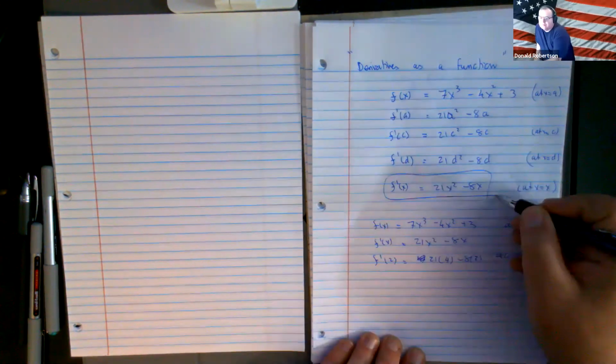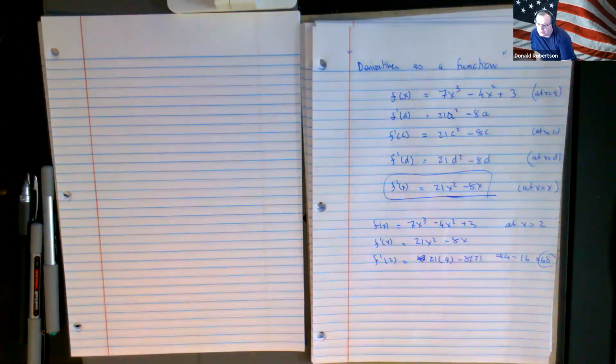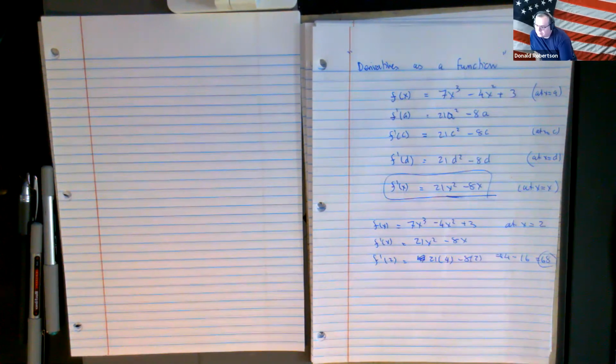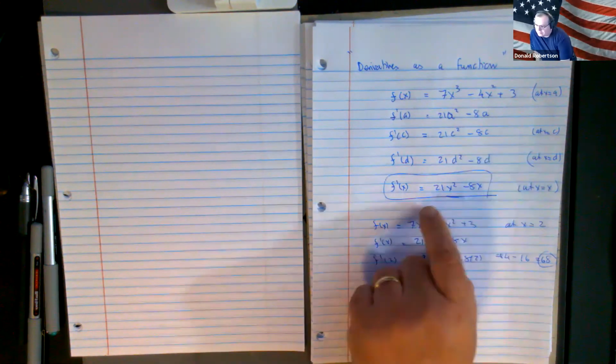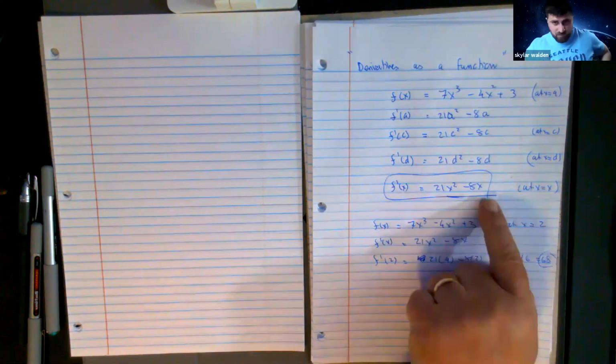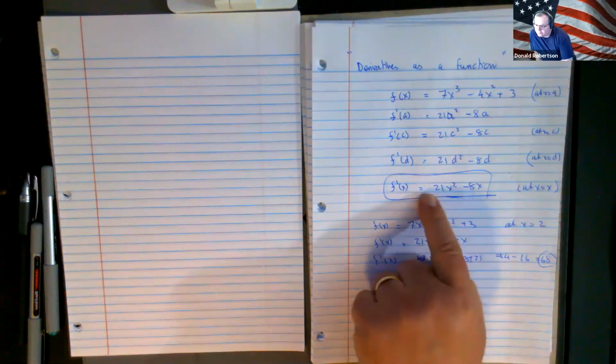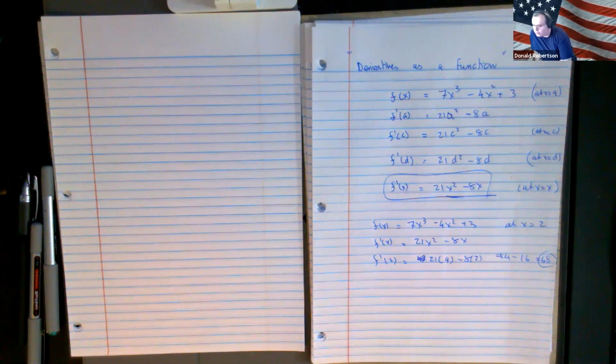Isn't that a function? Isn't 21x squared minus 8x a function? Yes. Couldn't I sketch that? Couldn't I put it into my TI-84? Just call it y equals. You call everything y equals in TI-84, right?